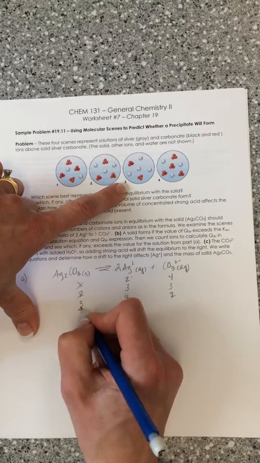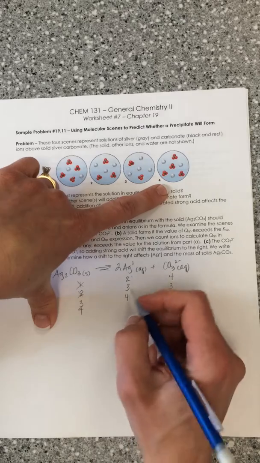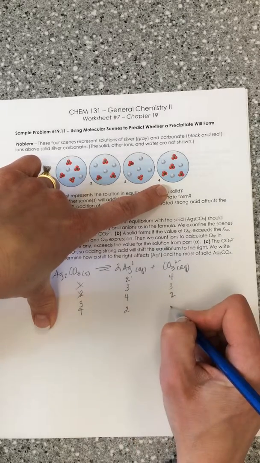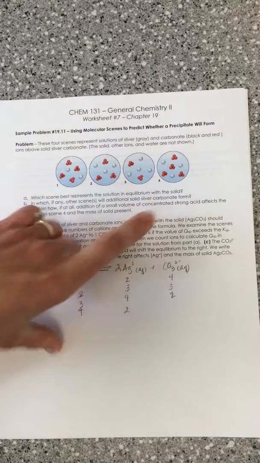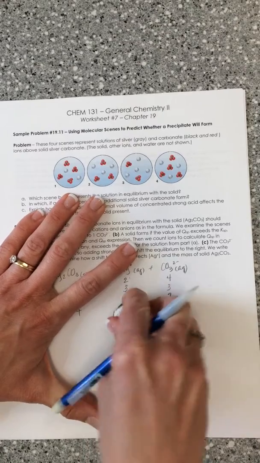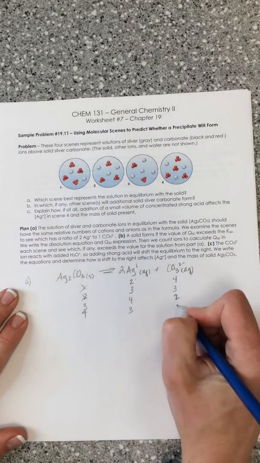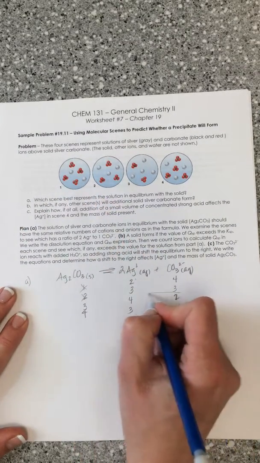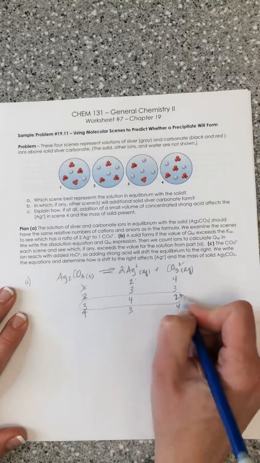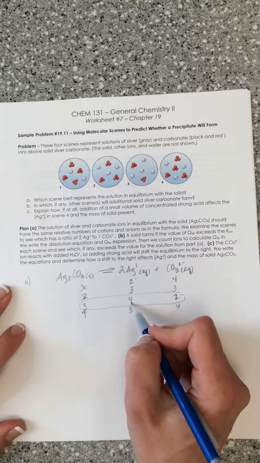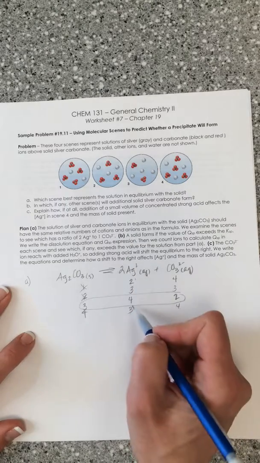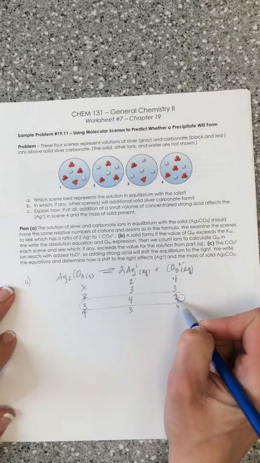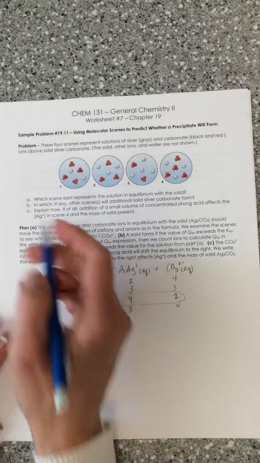That looks promising. Molecular scene 4 has 3 for every 4, and that's not correct. So molecular scene 3 best represents the solution at equilibrium, where we'd have a 2-to-1 ratio between the silver ions and the carbonate ions. That one's pretty straightforward.